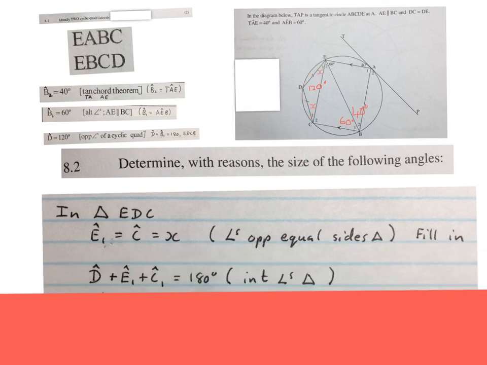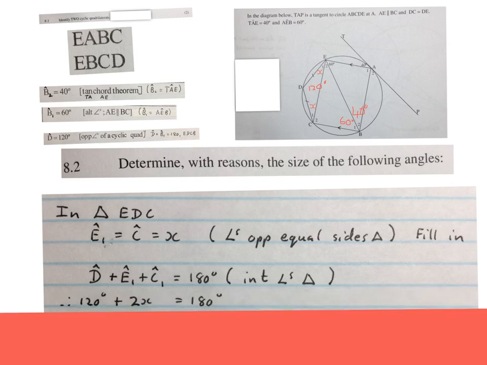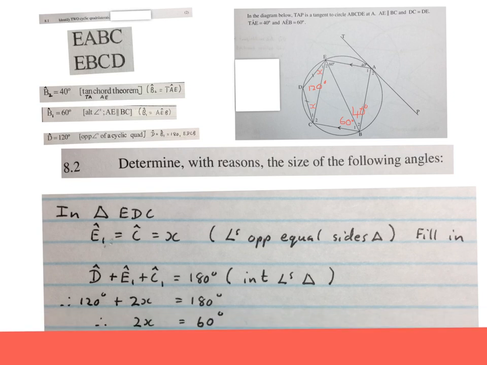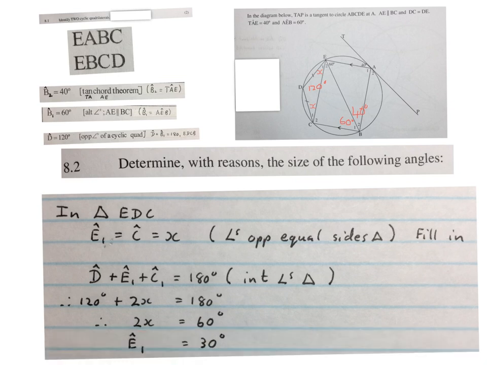Then we can write angle D plus angle E1 plus angle C1 is equal to 180 degrees, interior angles of a triangle. Then we can say 120 degrees plus 2x equals 180 degrees, and then we can say 2x equals 60 degrees, minusing 120 on both sides. And then we write our answer, angle E1 equals 30 degrees.